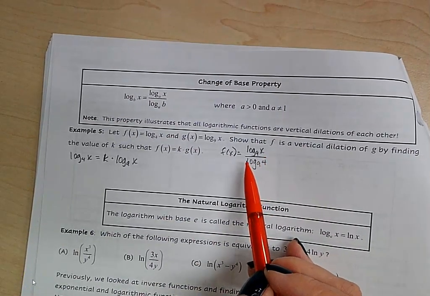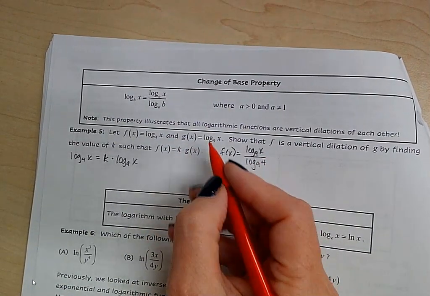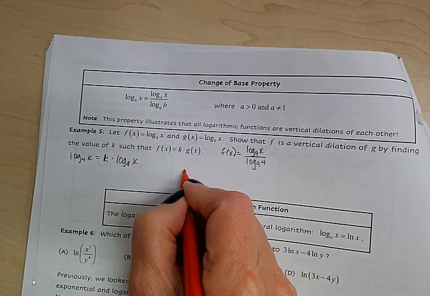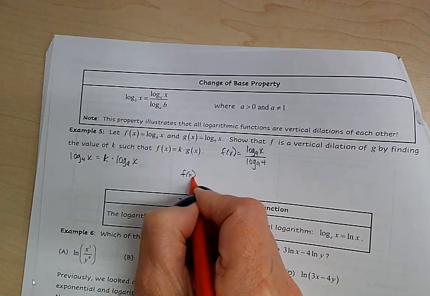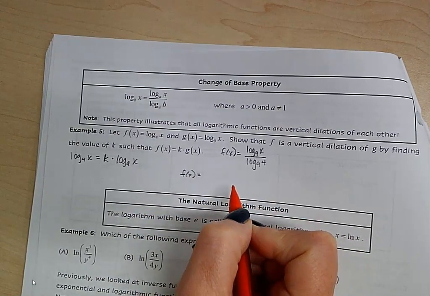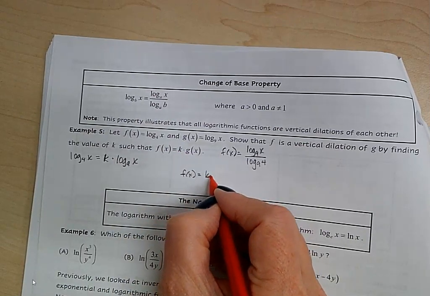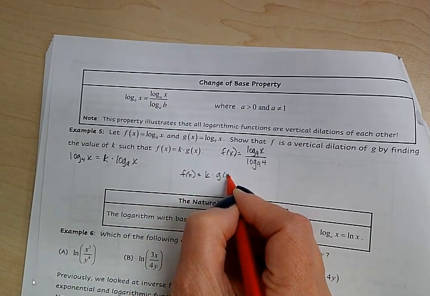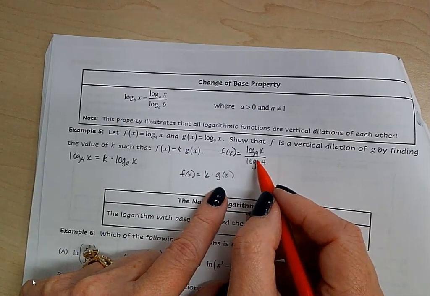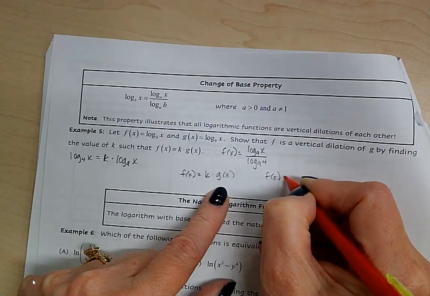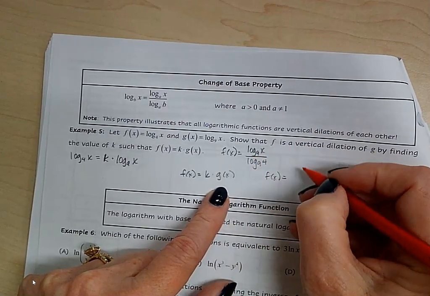So I've converted f of x, and now I'm going to come back over here, and it says we want to show that f of x is a vertical dilation. Well, notice I've got k times g of x. So if I keep going with f of x, then I can separate this out.